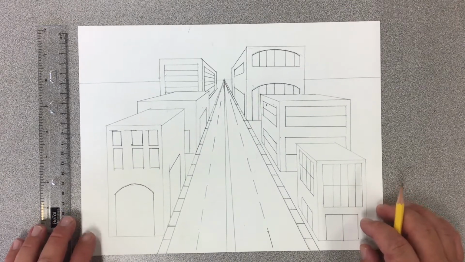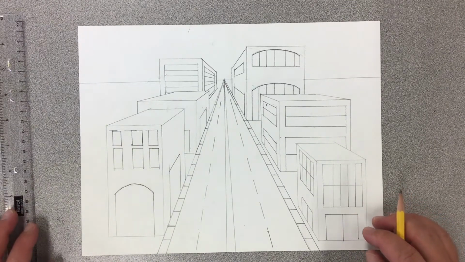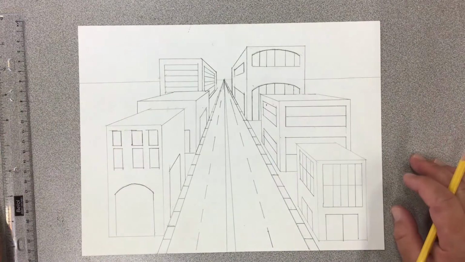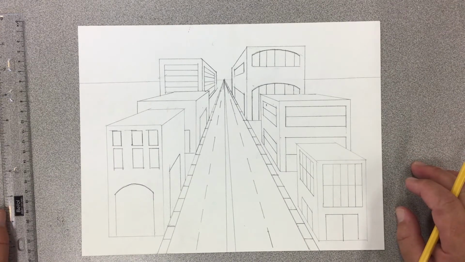We can add, embellish, and be as creative as we want with any of the empty space. And you can also color your work. Have fun. Do your best.